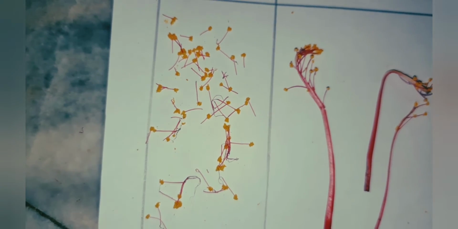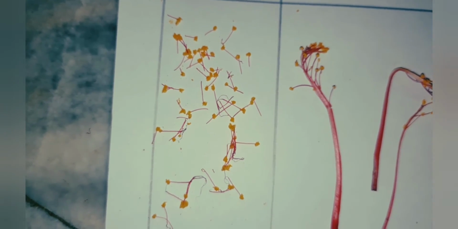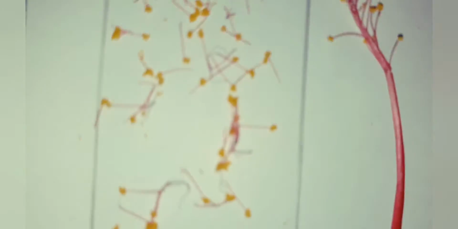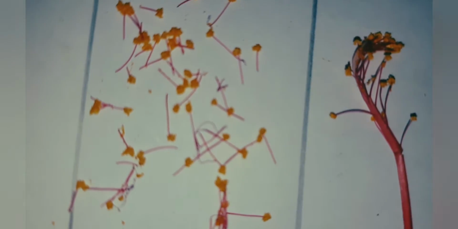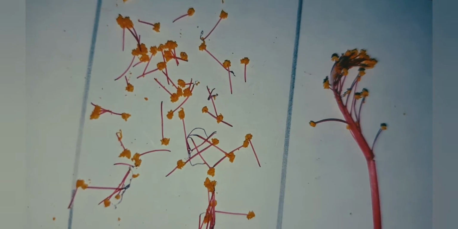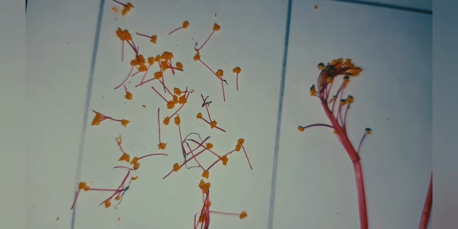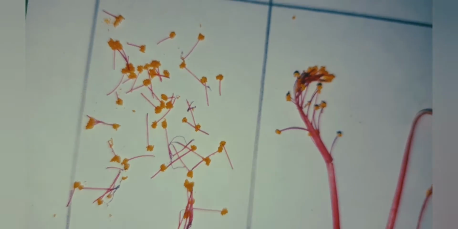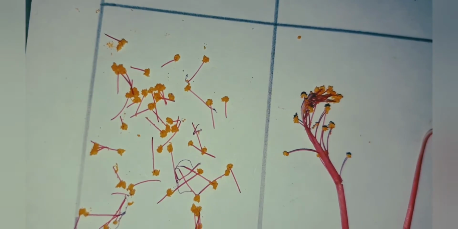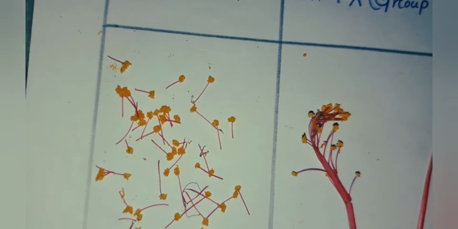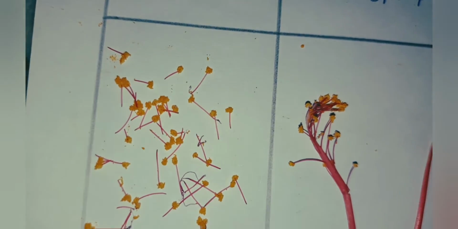Basically, in a China rose flower, you will find many stamens. So let's discuss the parts of these stamens. Here you will find a pink straw-like structure. This pink straw-like structure is known as the filament. This filament provides support to the anther.